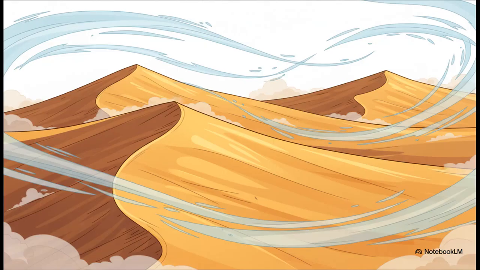And then you have the Saif dune, which is named after the Arabic word for sword, and it is easy to see why. These are just colossal, long ridges of sand that can stretch for an astonishing 100 kilometers. They run parallel to the wind, shaped by these powerful eddies that keep building them higher and longer.